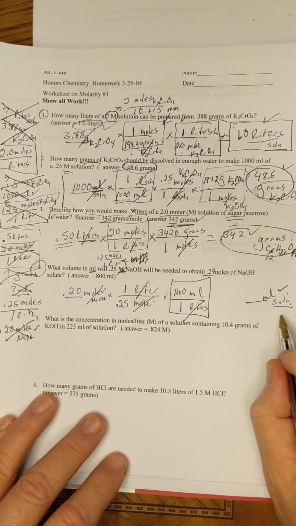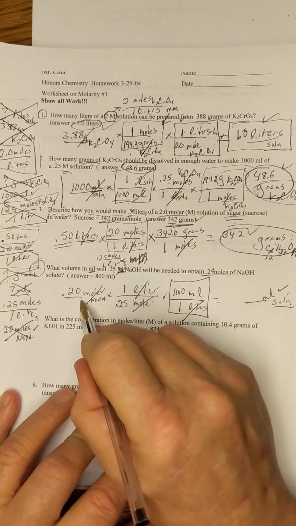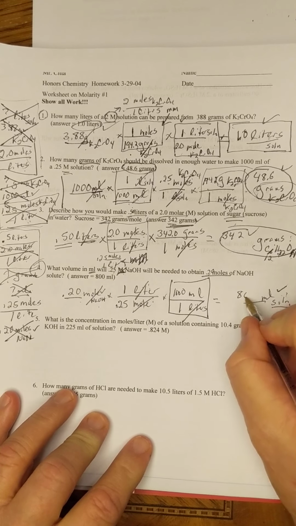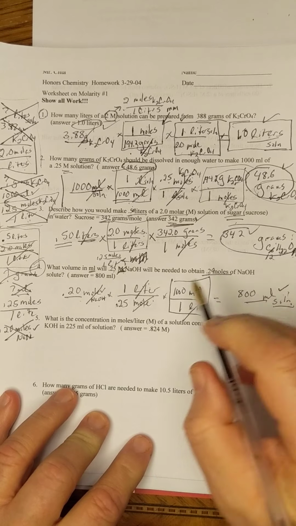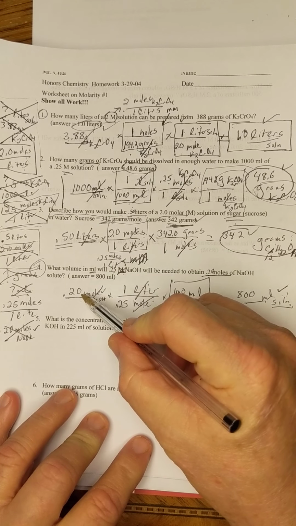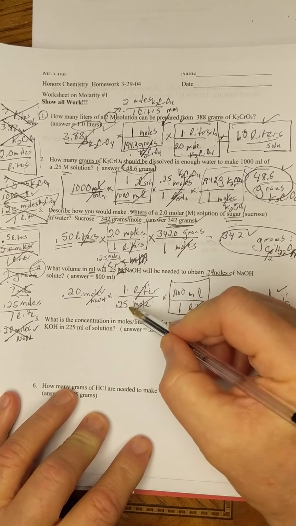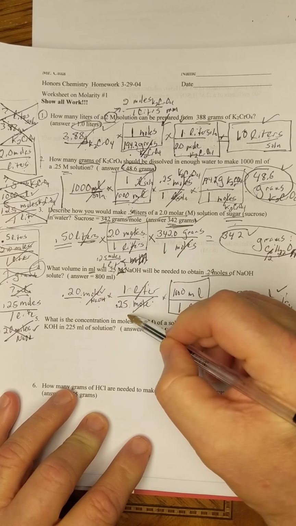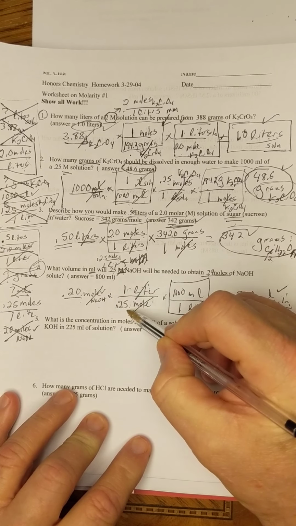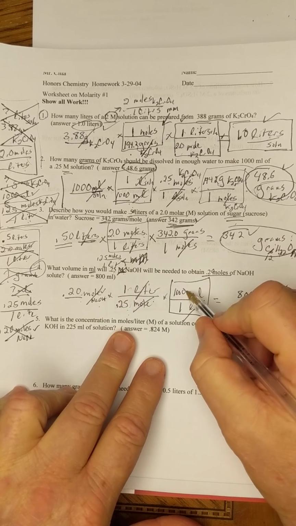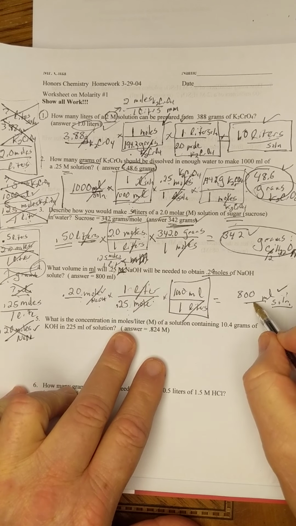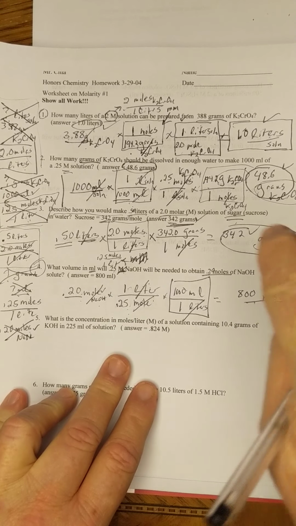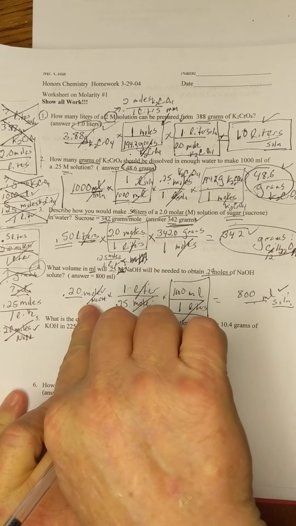All dimensional analysis. 0.2 moles of NaOH is equal to 800 milliliters of solution. To get that number, I take 0.2. When I multiply it by my conversion factor, you don't have to hit times 1. You can just hit divided by 0.25. If it's on the bottom, you hit divided. Times 1,000, answer is 800. Okay, so if you pour out 800 milliliters of this solution, there's 0.20 moles in it.